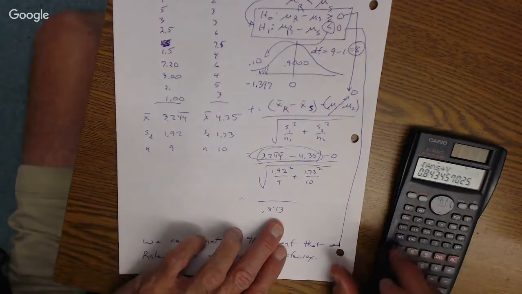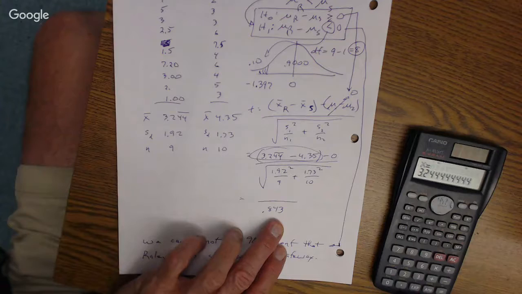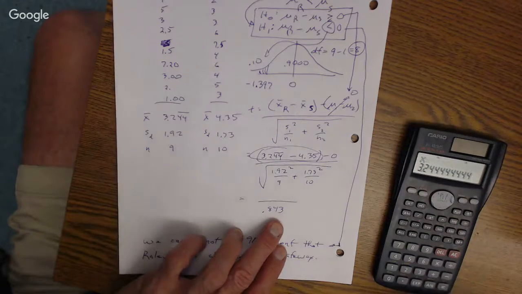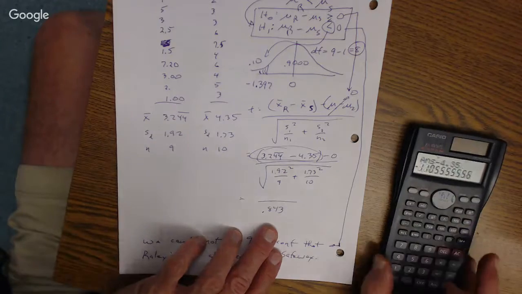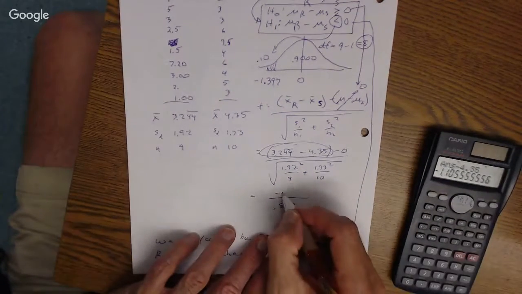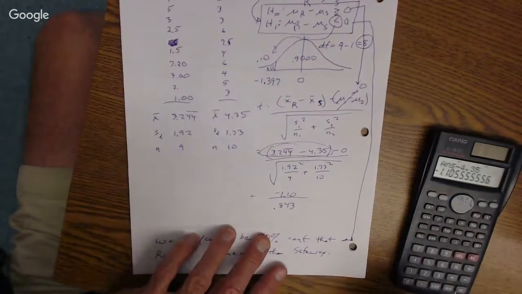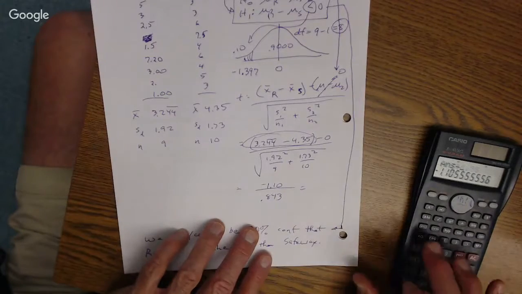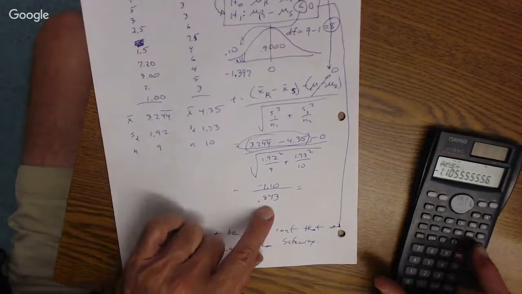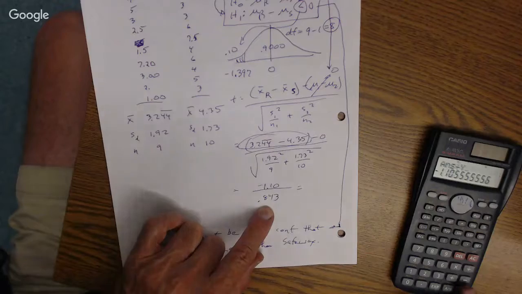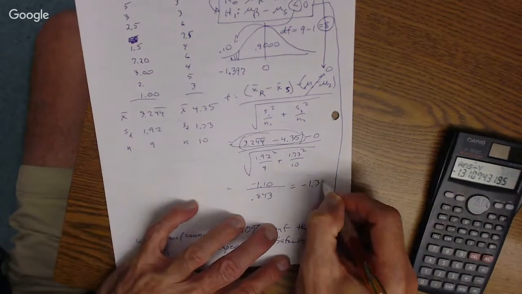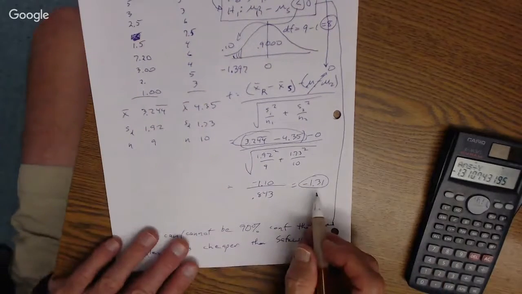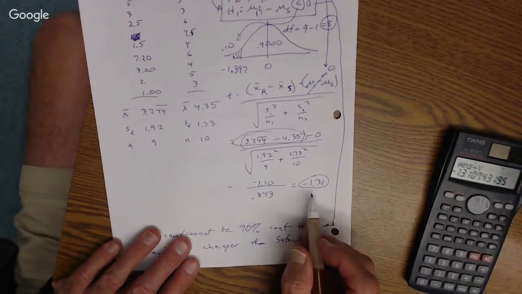The numerator is going to be, recall, 3.2444 minus 4.35. So that's negative 1.10. And then I'm going to divide that by this, 0.843, and I get negative 1.31. Okay, so that's step 3. That's our t. And now we compare that.